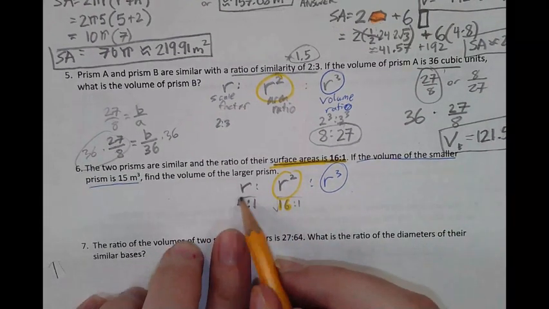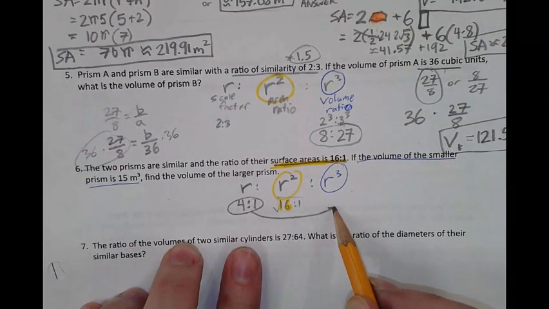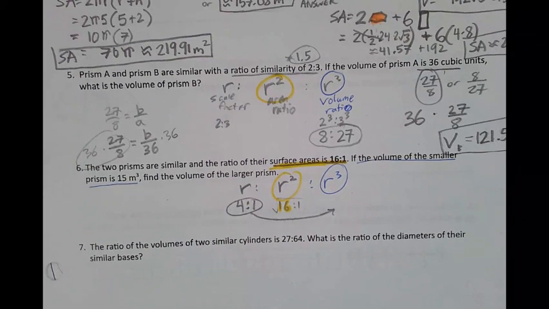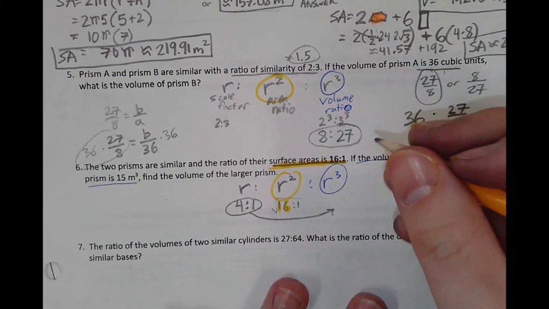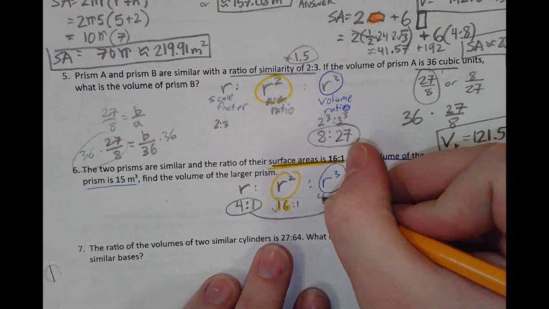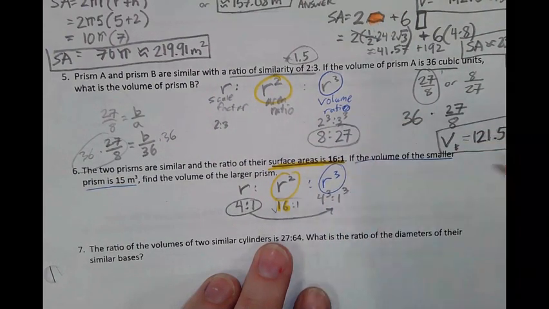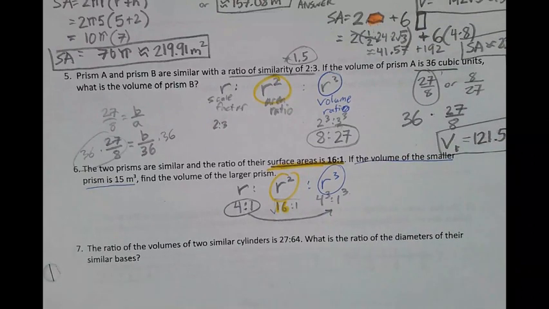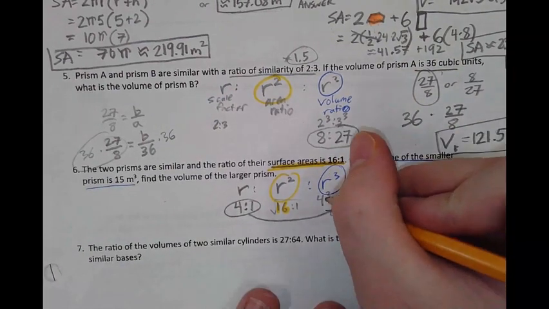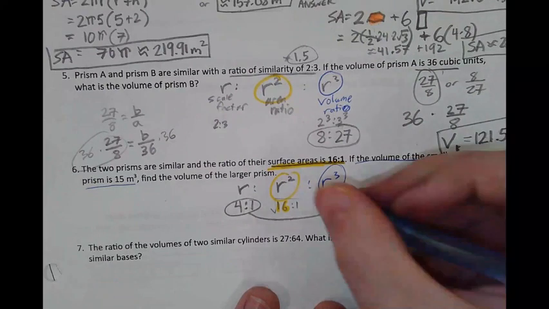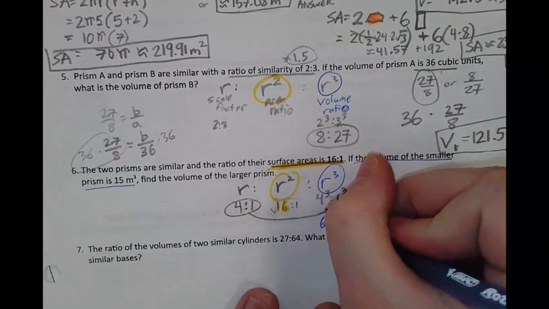Now, if the scale factor is 4, how do we get to our volume ratio? Our volume ratio is the cube of that. 4 cubed is, I want to say 216, but I'm not sure. 4 cubed. The answer is 64. Oh, I was way off. So the volume ratio is going to be 64 times bigger.